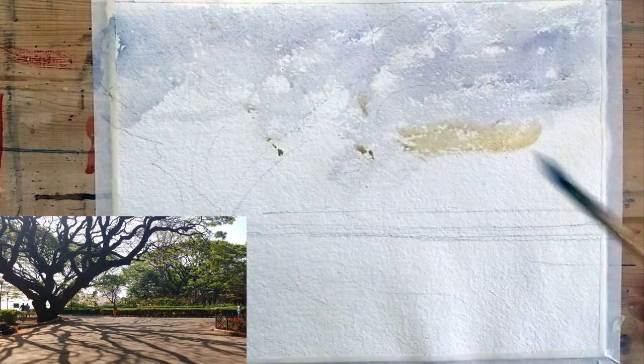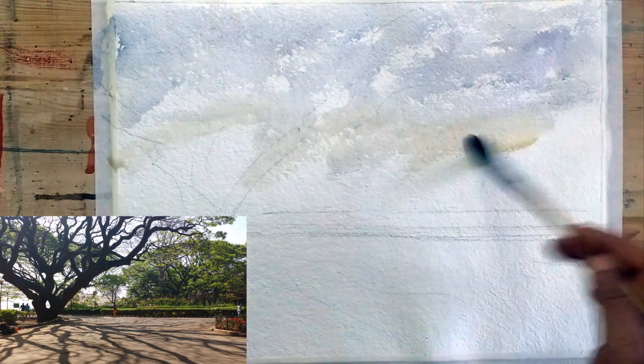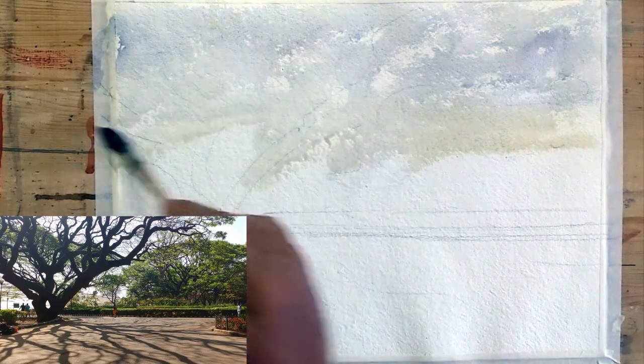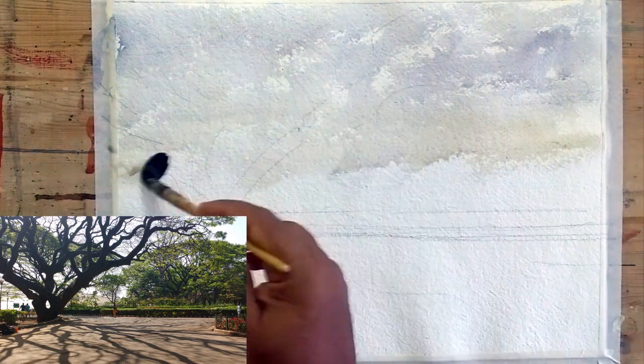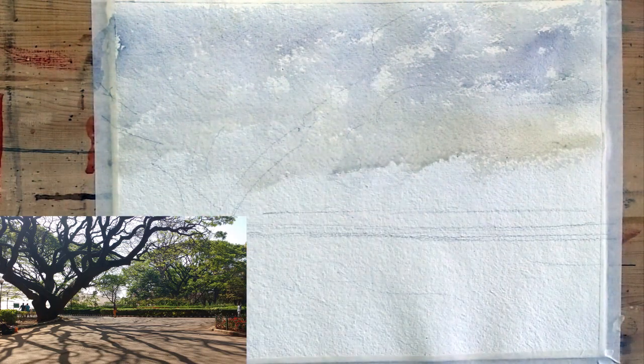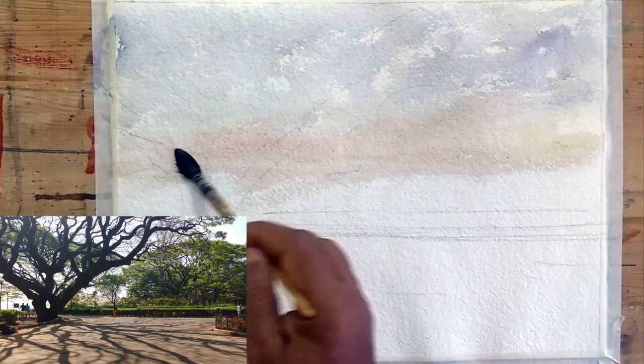There is a little bit of warmth in the sky if you look at the reference, so we'll have something like this. Some warmth, that's it.